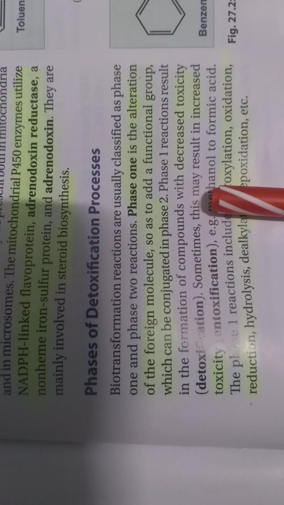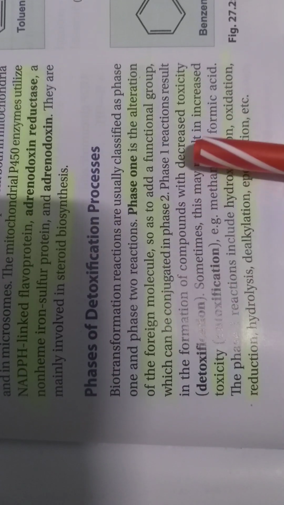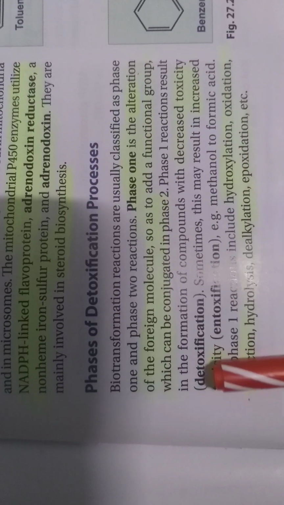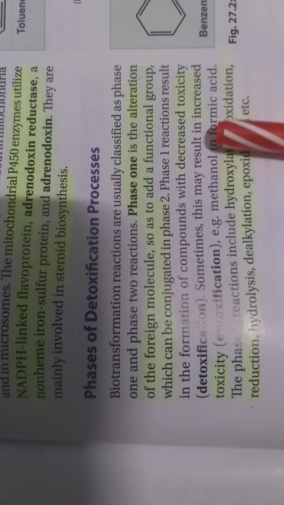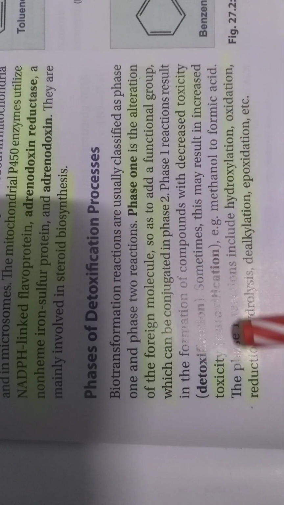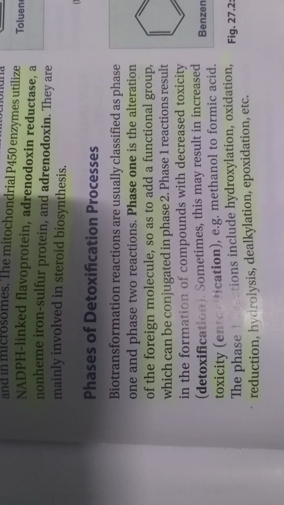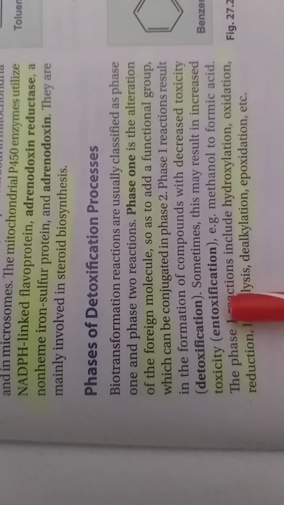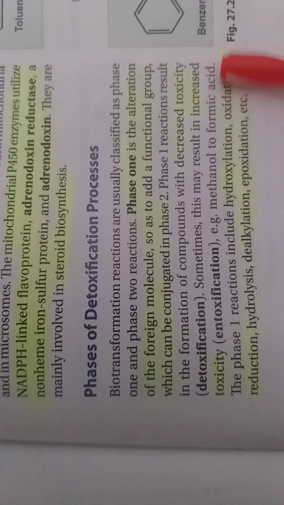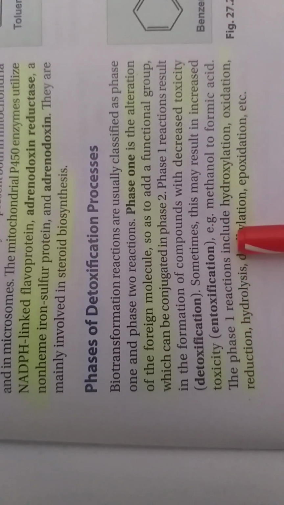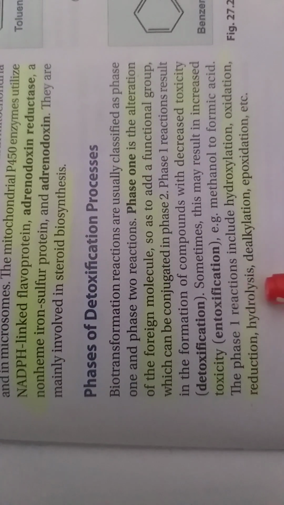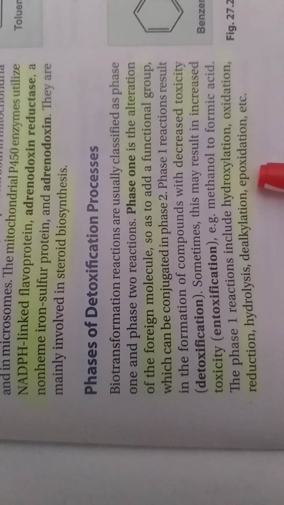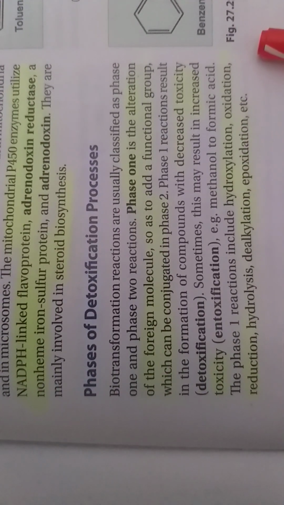Usually phase 1 leads to the formation of compounds with decreased toxicity, which is known as the process of detoxification. But sometimes the biotransformation can lead to increased toxicity in phase 1, and that is called intoxication. An example of intoxication is methanol to formic acid. The phase 1 reactions include hydroxylation, oxidation, reduction, hydrolysis, dealkylation, epoxidation, etc.